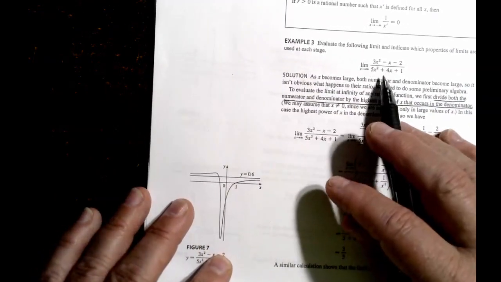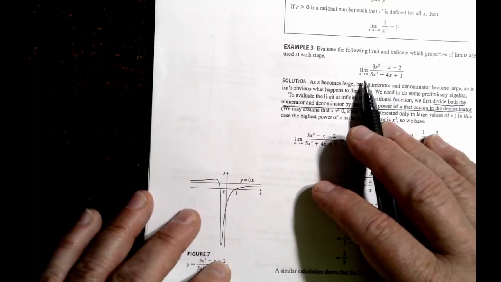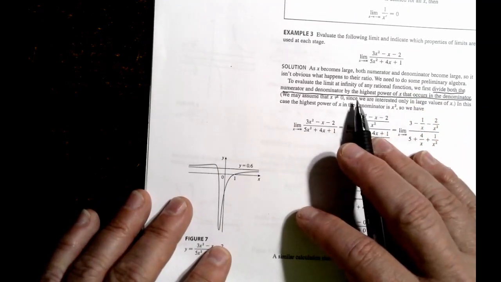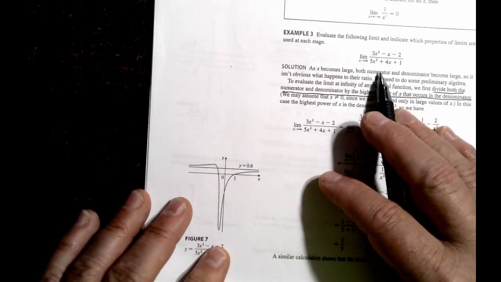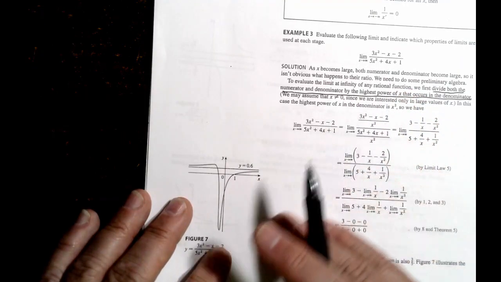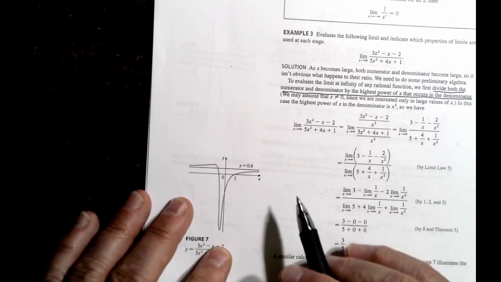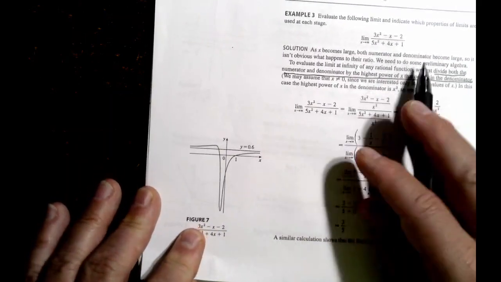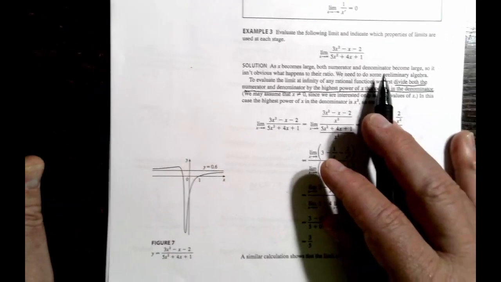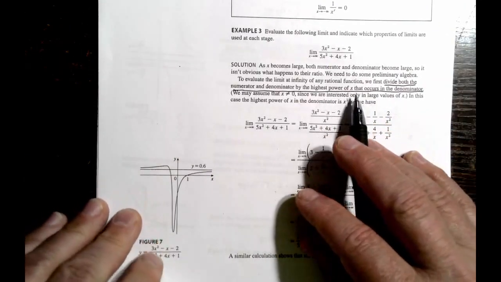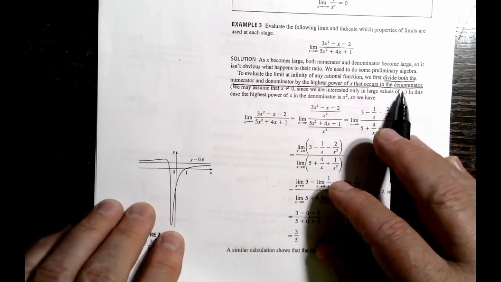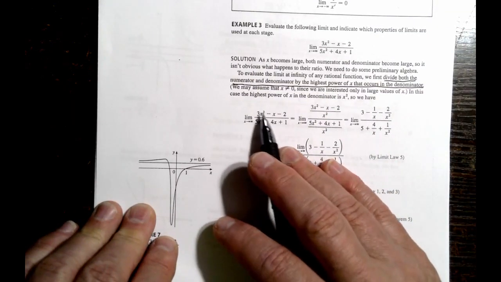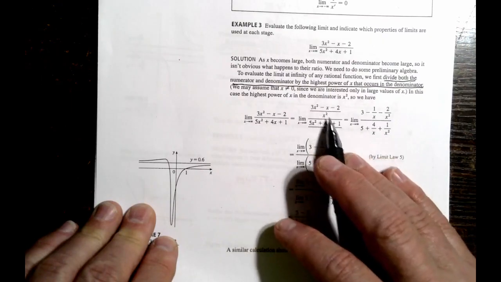So now they ask us to find the limit as we go out to infinity for this fraction here. If you try to take the infinite limit, you end up with infinity over infinity. It's not at all obvious what this thing approaches. So what you have to do is first divide both the numerator and the denominator by the highest power of x that occurs in the denominator. The highest power in the denominator is x squared, so we're going to divide each term by x squared.